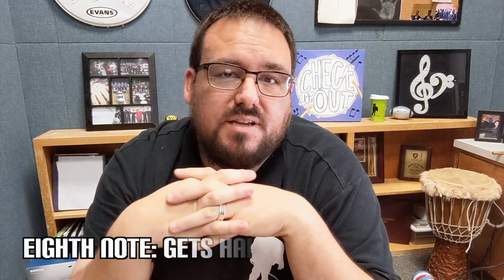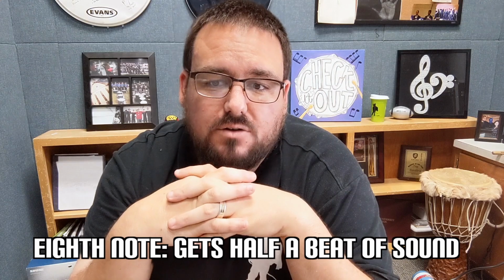So let's review the eighth note. The eighth note is a note that gets half a beat of sound. It's made up of 3 different parts, like we said before. The note head, that's the closed circular shape of the note. The stem, that's a vertical line connected to the note head. And then finally, a flag connected to that stem. Each flag cuts the note value in half. An eighth note has 1 flag.